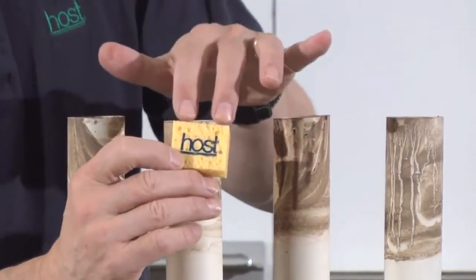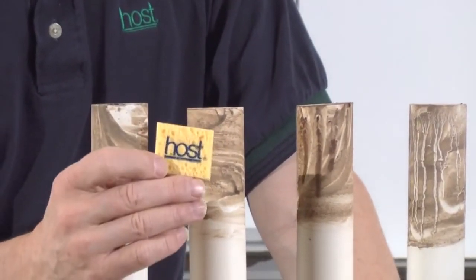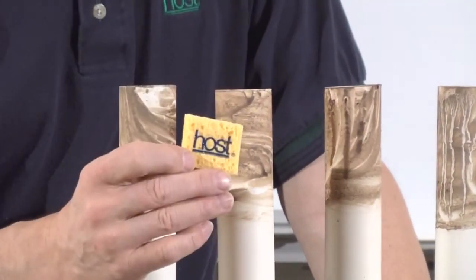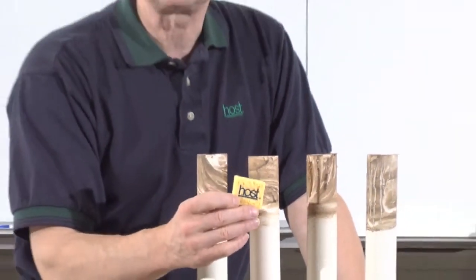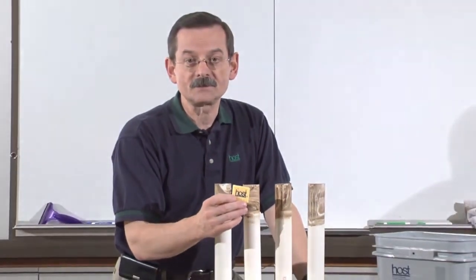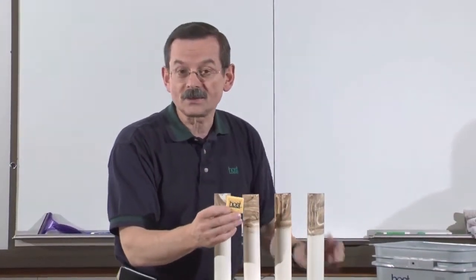But we put just the right amount of moisture into each of the little sponges that are in Host. We put water in there, which often surprises people that there's water in a product that's called a dry carpet cleaning system. But the word dry refers to the end result, not to the process.